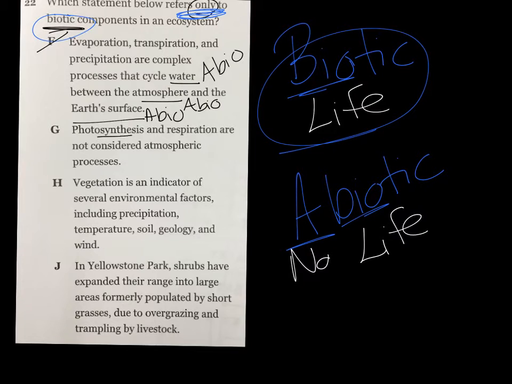Photosynthesis and respiration are not considered atmospheric processes. Photosynthesis is the process that plants go through when they capture radiant energy from the sun and use that energy to convert the water and the carbon dioxide in their leaves into the glucose they use for their food, which is a type of sugar, and also to produce O2, oxygen, for us to breathe. So photosynthesis is not alive, it's a process. So because of that, photosynthesis is abiotic. G, not the answer. We're looking for only biotic, only living things.